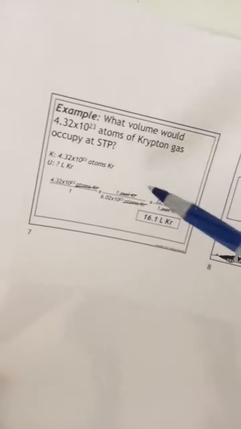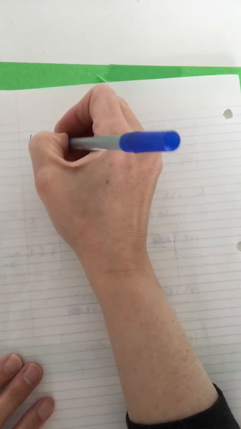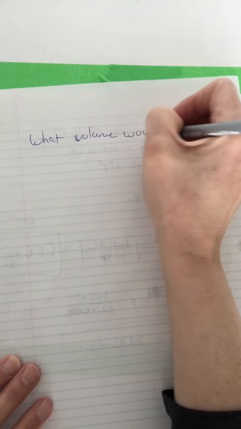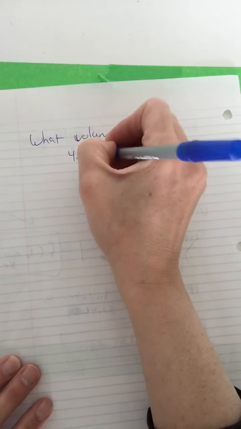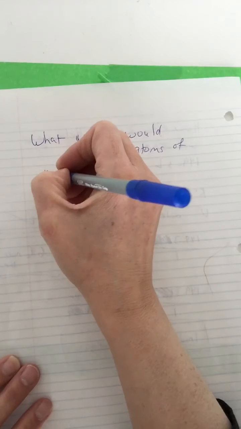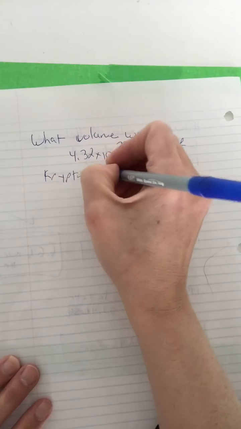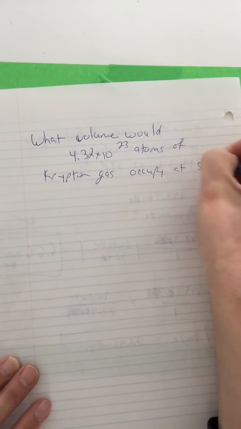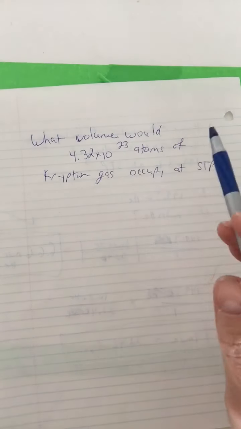All right, they're going to ask us another question here. And this is what I'm going to do here. So the last little bit here, they've asked us another question. I'll write it down and do it out so you guys can see me. Okay, the question is, what volume would 4.32 times 10 to the 23 atoms of krypton gas occupy at standard temperature pressure? That was the question. All I did was write it down from the slide. Okay, just wrote the question over here.